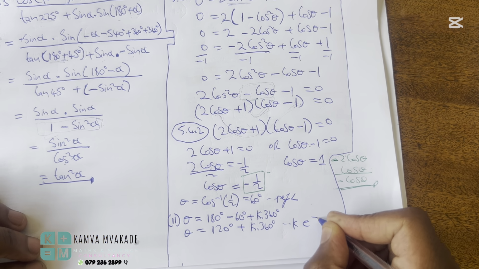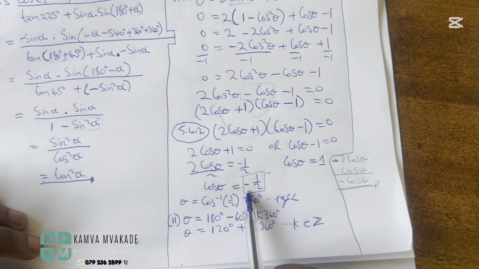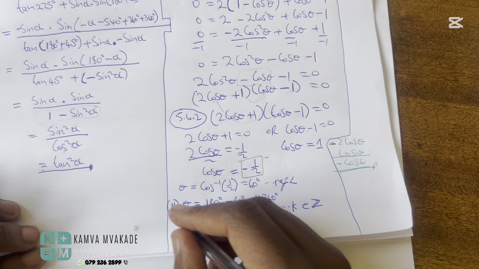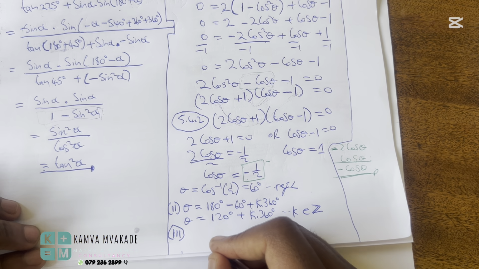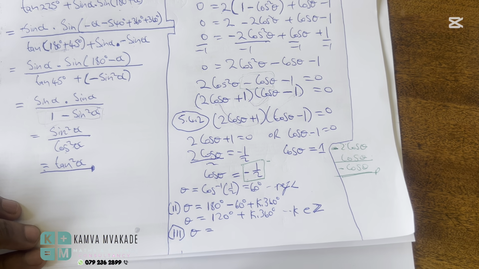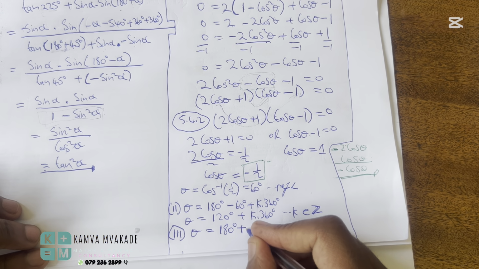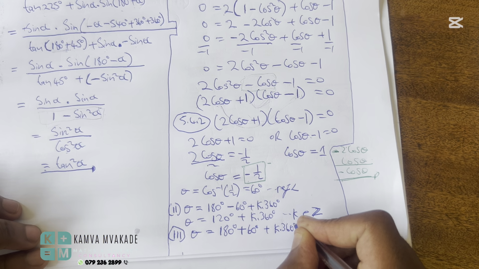K is an element of integers. It is also negative in quadrant number 3. So for quadrant number 3, theta is equal to 180 degrees plus the reference angle plus k 360 degrees.